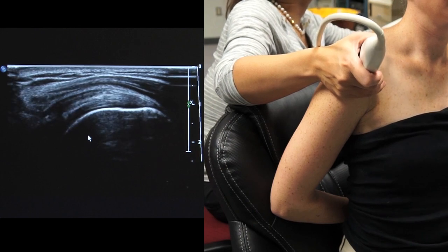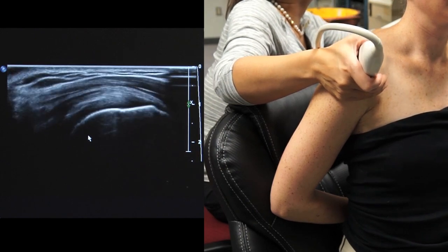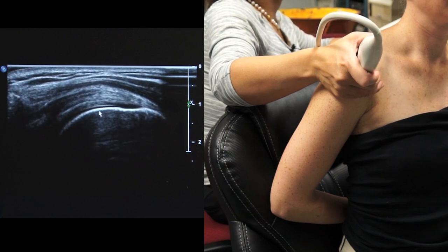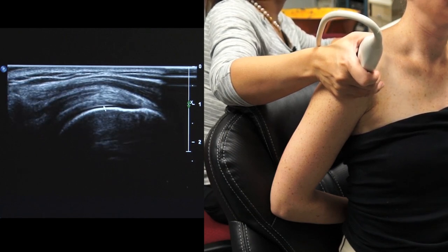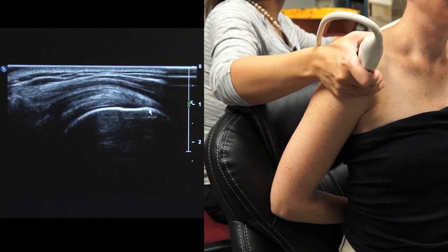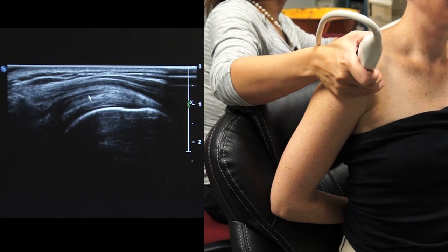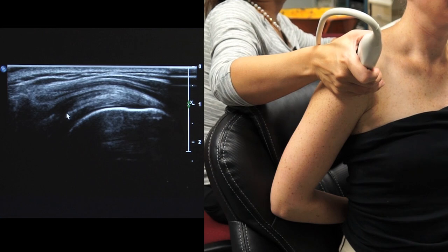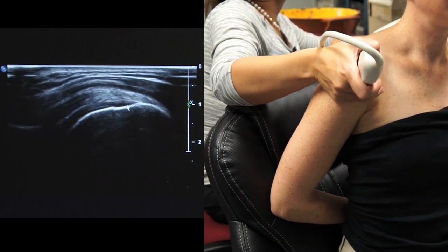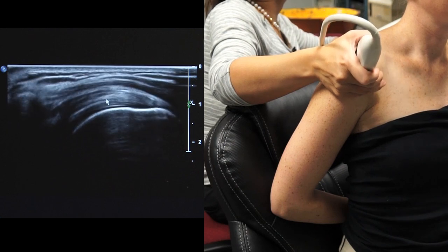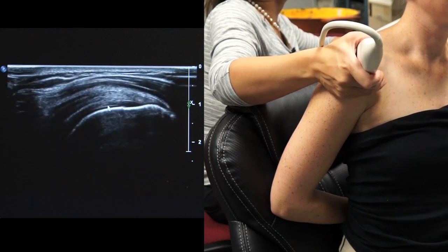If you want to, you can adjust the gain. You don't want to have too much gain. Okay, here we are looking at the humeral head. If you look closely here, you can see the hyaline cartilage. You see that the humeral head surface is smooth, the cortical surface. Here we are looking at the greater tuberosity. And here we are looking at the supraspinatus tendon as it is coming around and inserting on the greater tuberosity. Okay. Notice the parallel echogenic lines in the tendon.